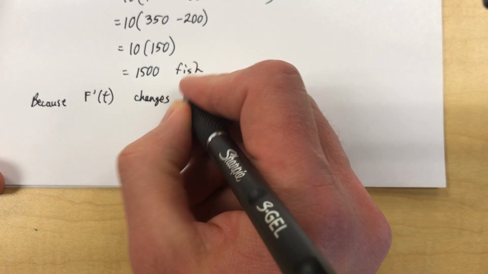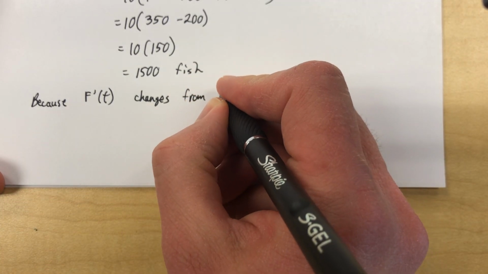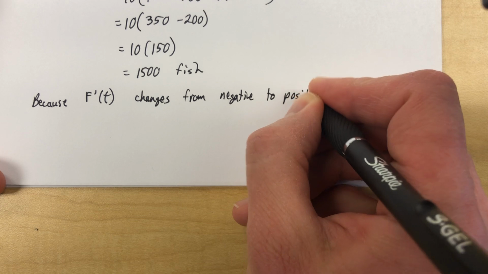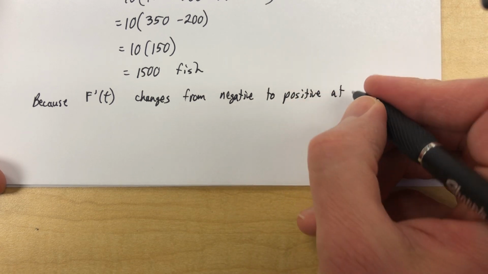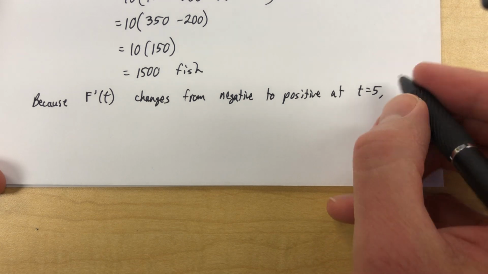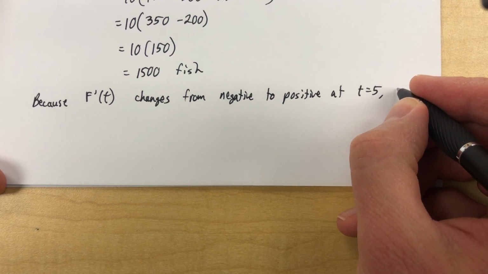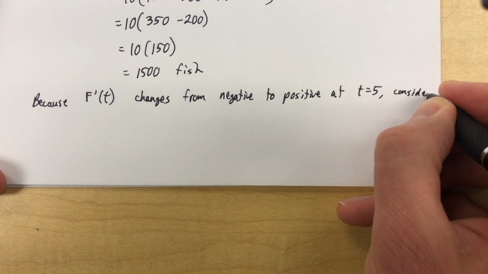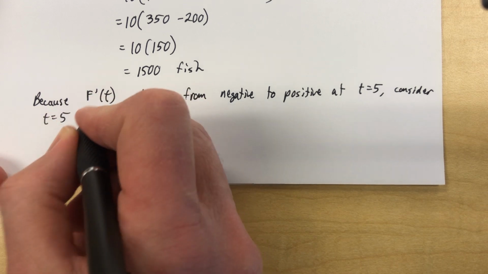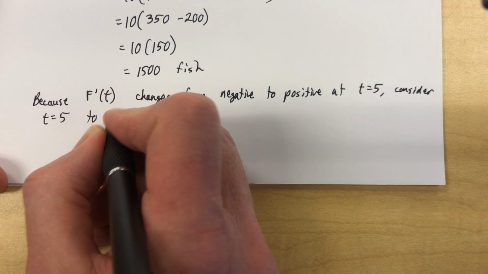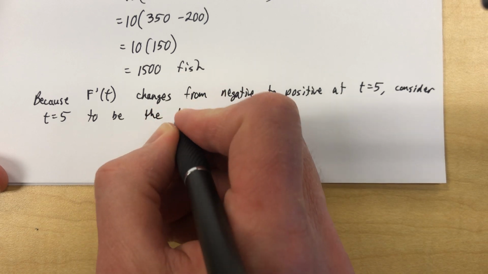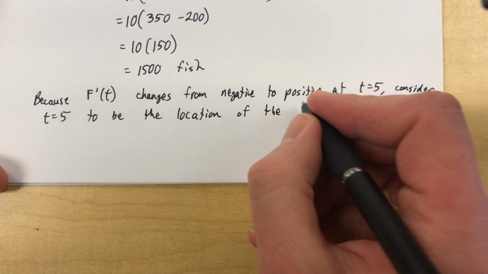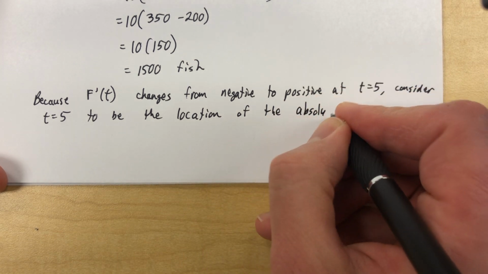Because f prime of t changes from negative, feel free to abbreviate, to positive at t equals 5, then we will consider t equals 5 to be the location of the absolute minimum. No, it's not.